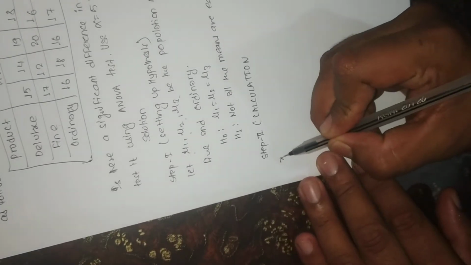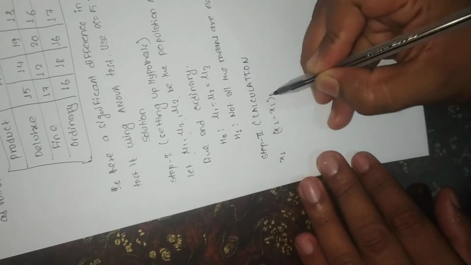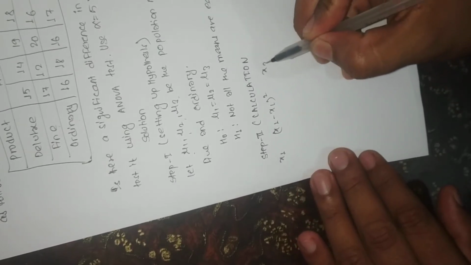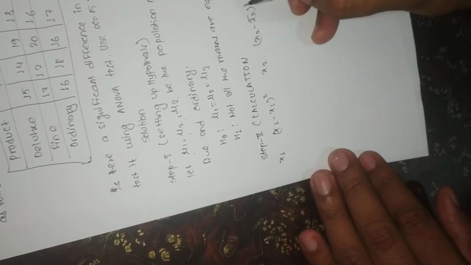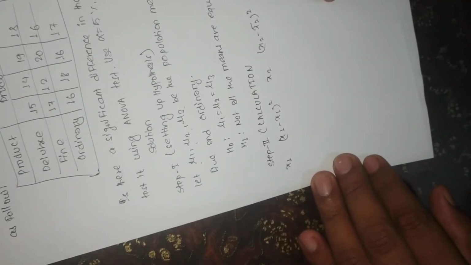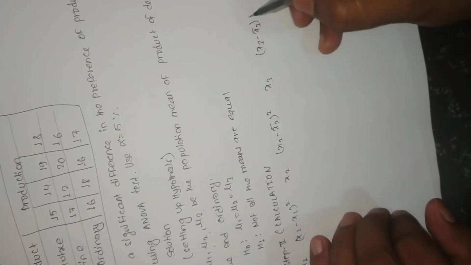Calculation: we need x1 minus x1 mean whole square, x2 minus x2 mean whole square, and x3 minus x3 mean whole square.